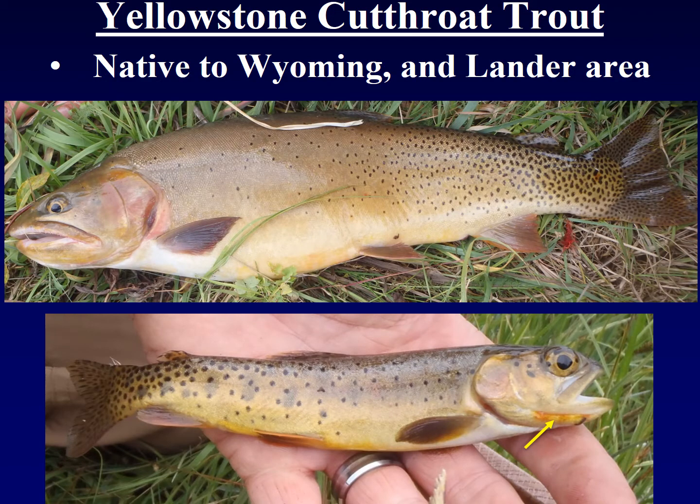The first fish species that I'm going to talk about is the cutthroat trout, which is the only trout species that is native to Wyoming. Cutthroat trout get their name by the red slash underneath their jaw, which I'm showing you with the yellow arrow on the bottom picture. There are 6 cutthroat trout subspecies that are native to Wyoming. Today I'm just going to talk about the Yellowstone cutthroat trout because that's the subspecies that is native to the Lander area. Yellowstone cutthroat trout can be found in rivers such as the Popo Agie River, the Wind River, and throughout Yellowstone National Park.